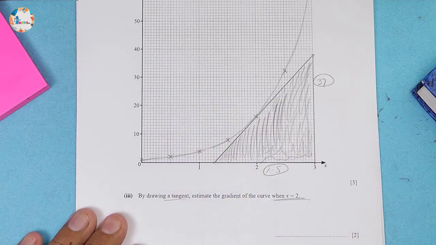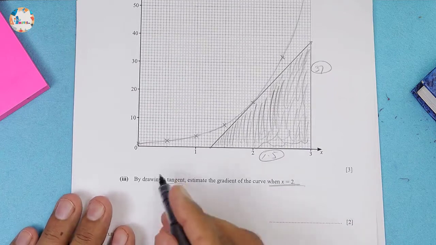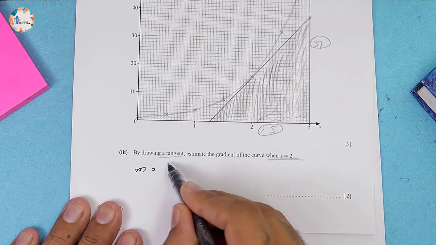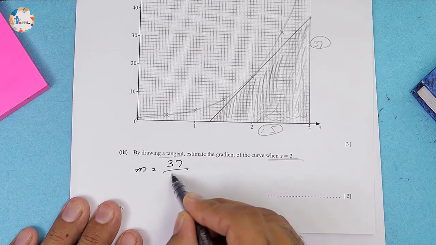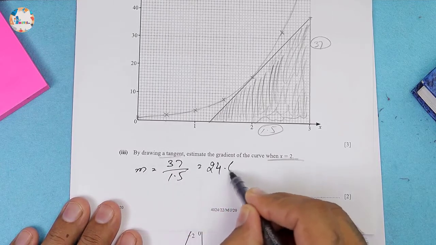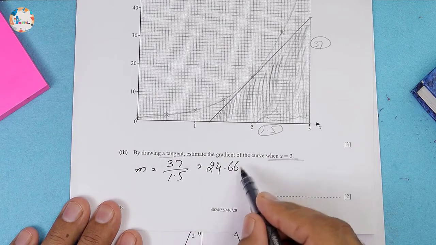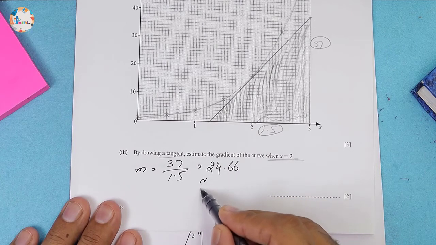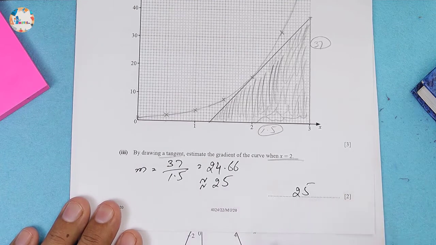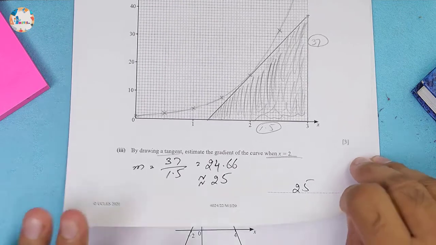So we can write gradient m is equal to rise over run, which is 37 over 1.5, which is equal to 24.66. And this one we can write approximately equal to 25. So our answer will be 25.